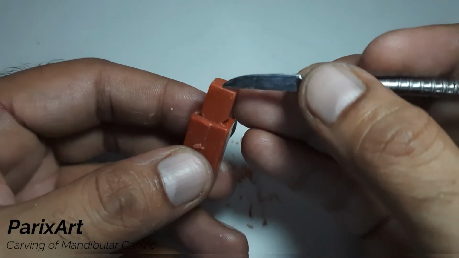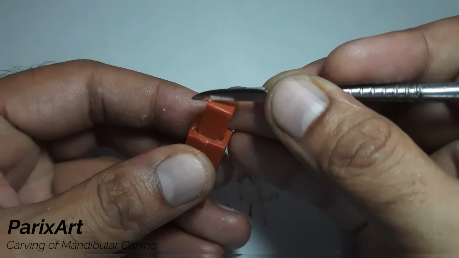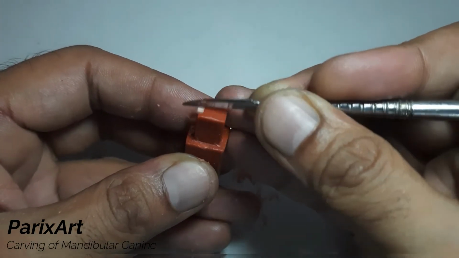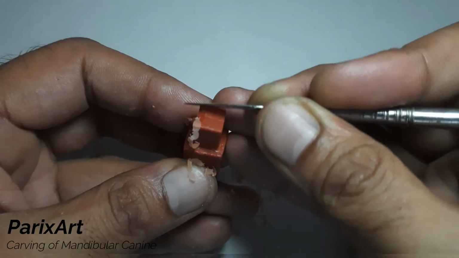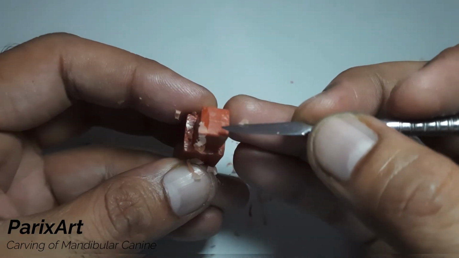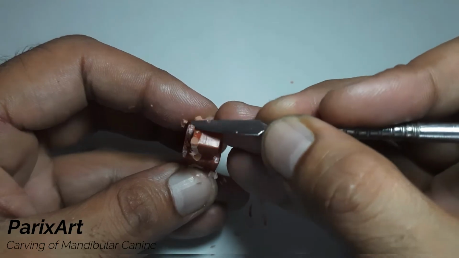The cusp tip follows the mid-axis of the tooth, matching with the midline of the root. So let's carve. First carve the mesial incline or the mesial cusp ridge, maintaining the angle of the blade to get the plane from cusp tip to the crest of contour. Close into the midline.